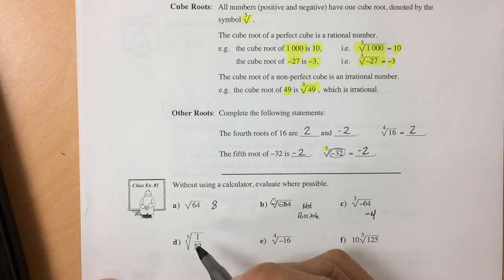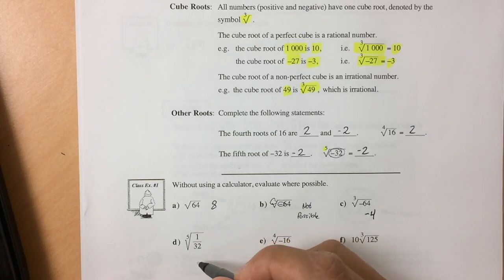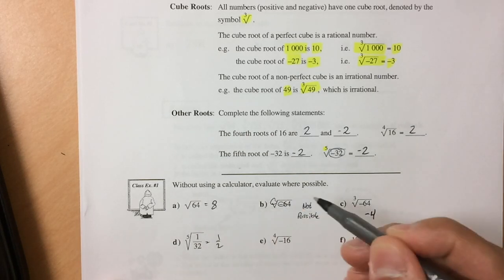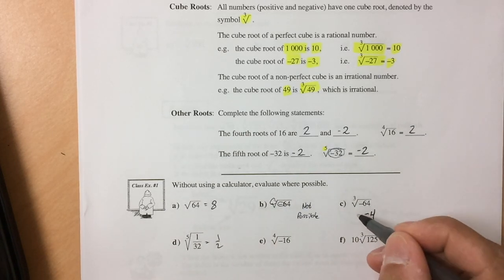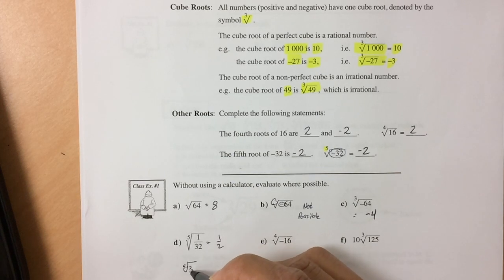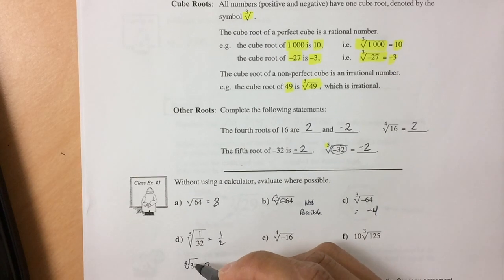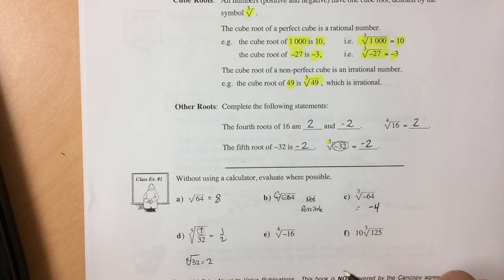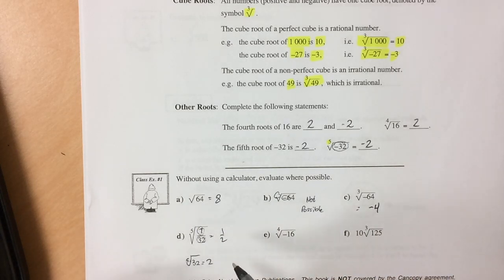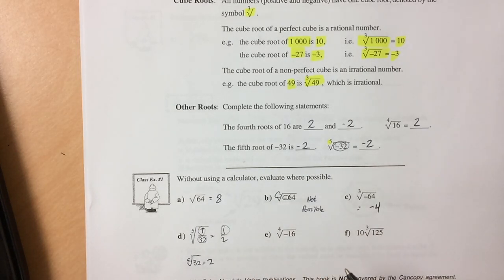The fifth root of 1 over 32, or 1/32, is equal to 1/2. The reason I know this is 1/2 is because if I were to just take the fifth root of 32, that's equal to 2, because 2 to the power of 5 equals 32. So my numerator is 1, I can just solve for my denominator, leaving my numerator on top as 1.